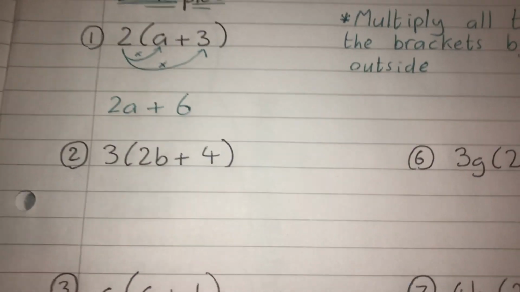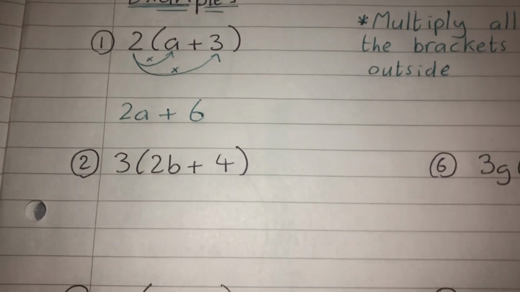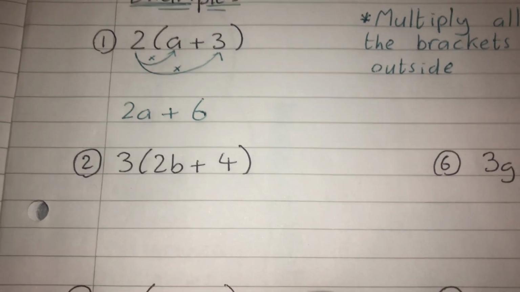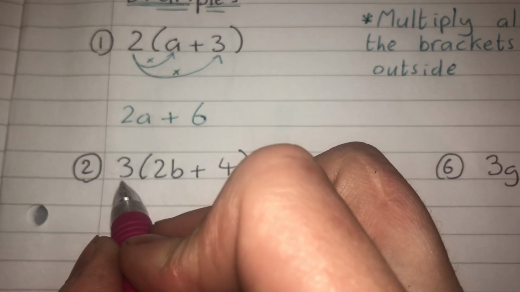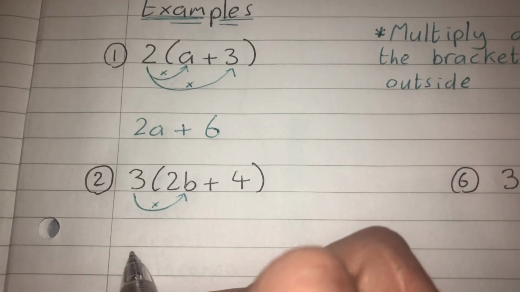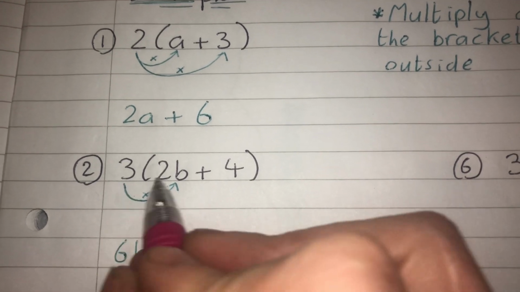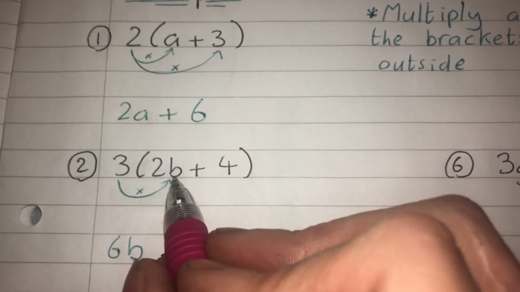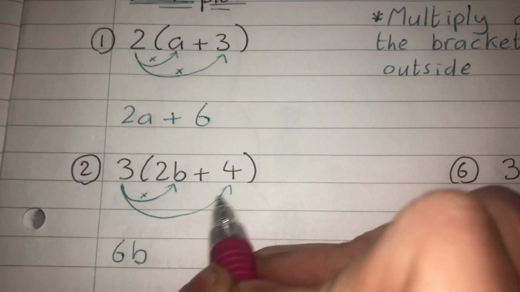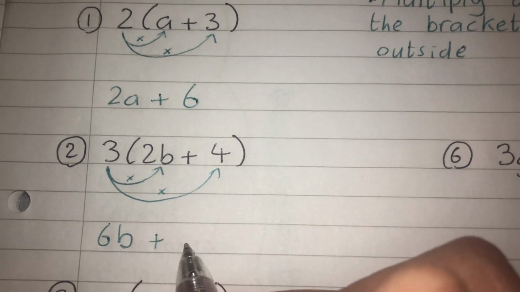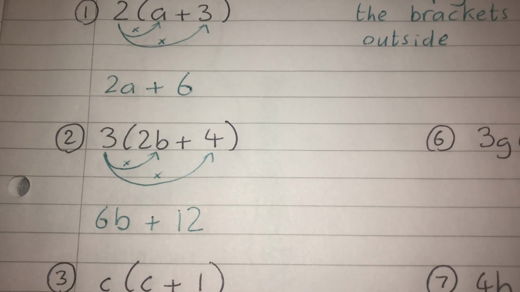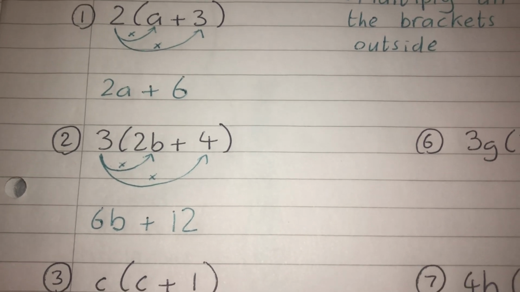Moving on to our second example, I've got 2b and 4 on the inside of the bracket and a 3 on the outside. So I'm going to multiply both these terms by the 3 that's on the outside. So 3 times 2b, very simply 6b. Okay, so it's just 3 times 2, and we're remembering to add the b in as well. For the second term, 3 times 4, which is just plus 12. And it's always important that you have the letters in that are relevant as well for each question.